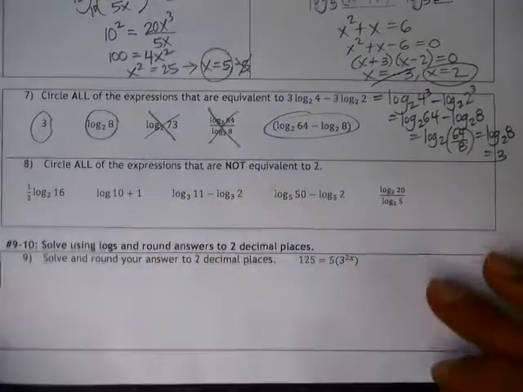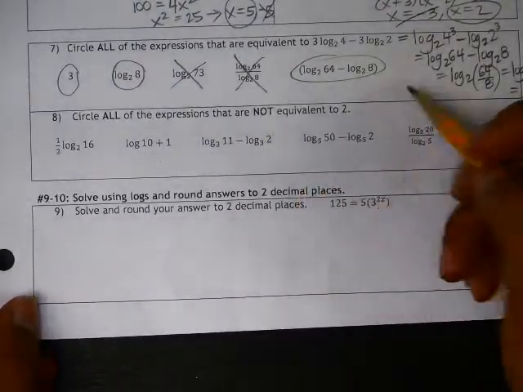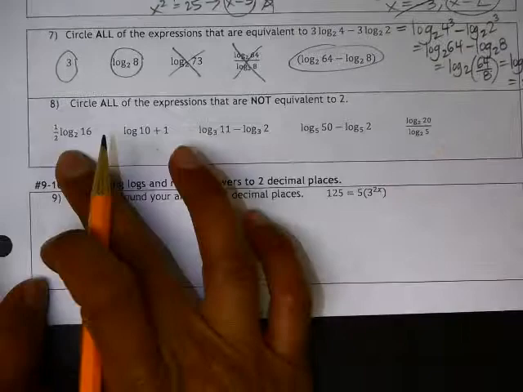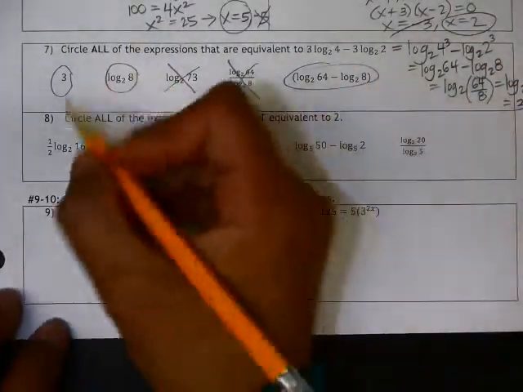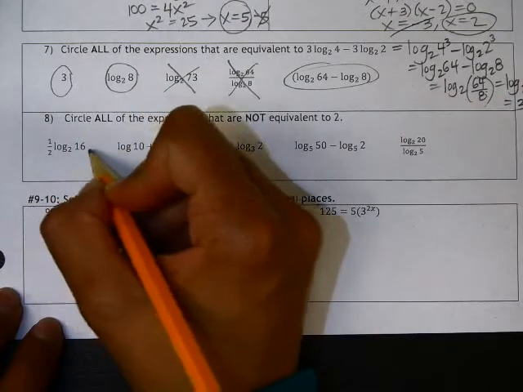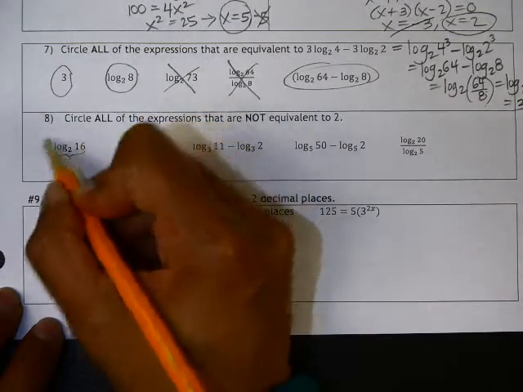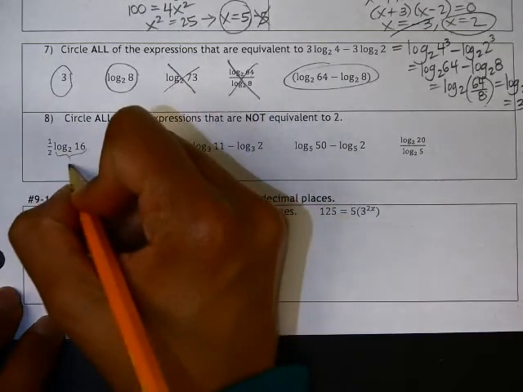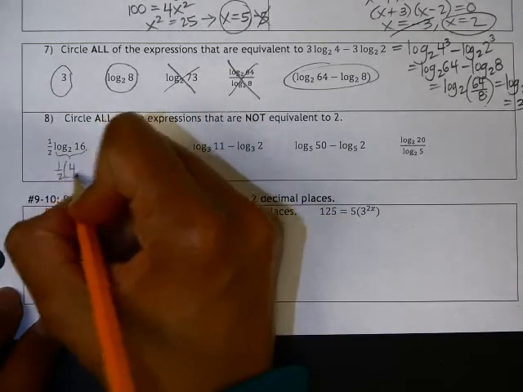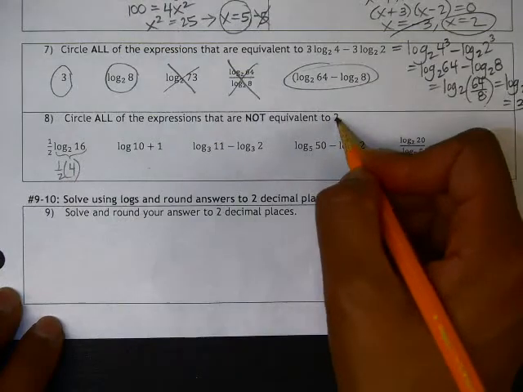On number 8, we're circling all of the expressions that are not equivalent to 2. So let's go ahead and evaluate each of these to see which ones do not equal 2. 1/2 times log base 2 of 16. On an expression like this, we can evaluate the log first. Log base 2 of 16 is equal to 4. Then multiplying that by 1/2, we do get 2.